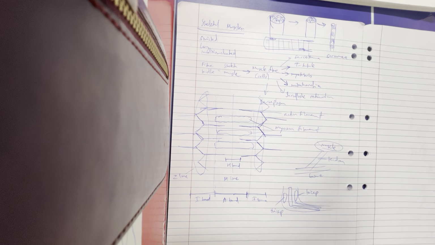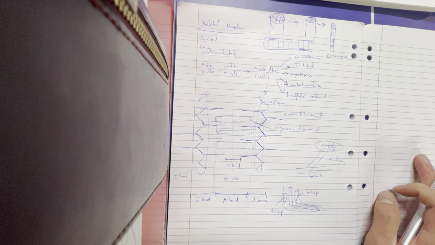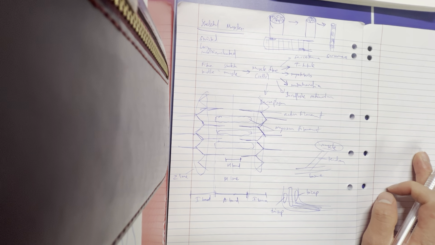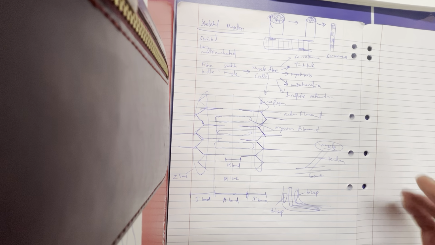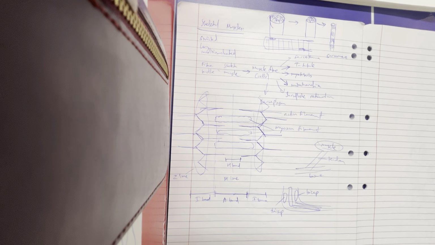Right. And as you curl up your arm, these guys work in opposite directions, right? So as you curl up your arm, your bicep is contracting and your tricep is relaxing. As you're relaxing down your arm, your tricep is contracting and your bicep is relaxing. So one acts in an agonist way and the other acts in an antagonist way. Okay, so that's how the pair of muscles in your arm work.